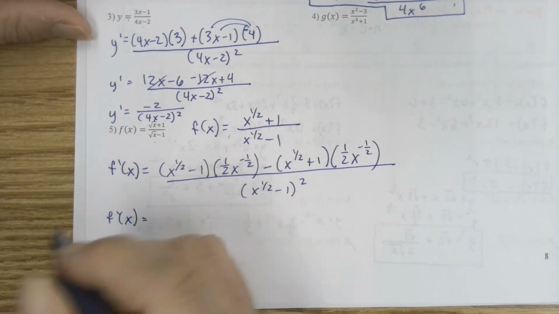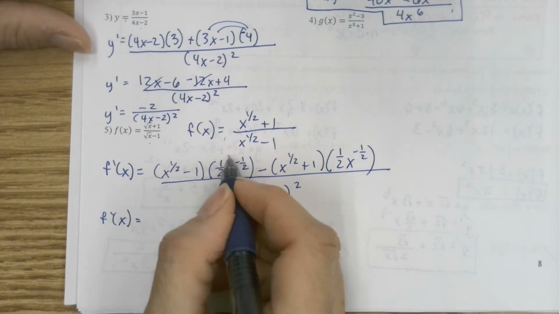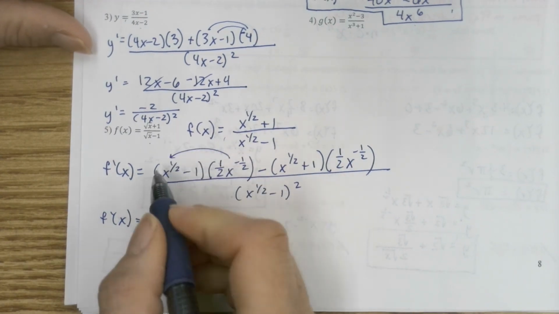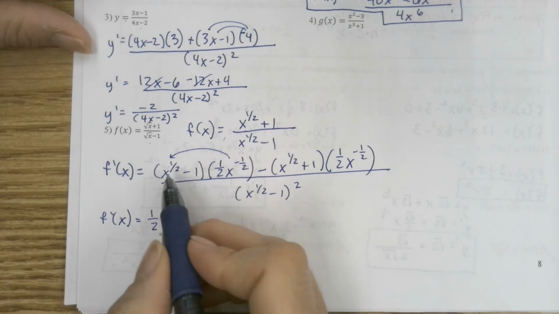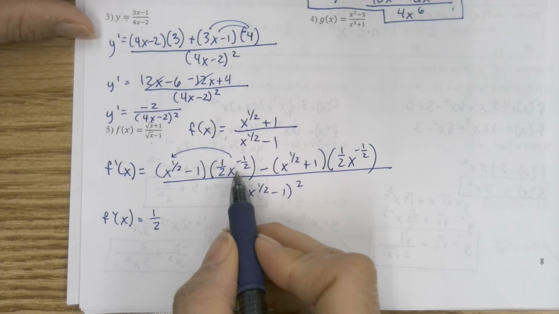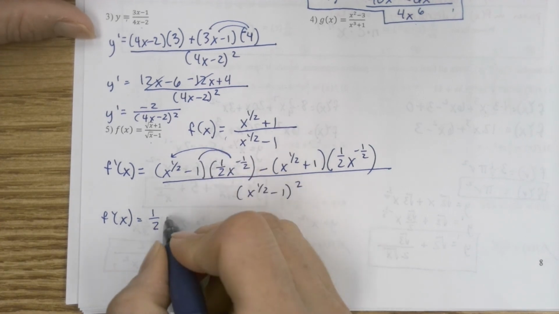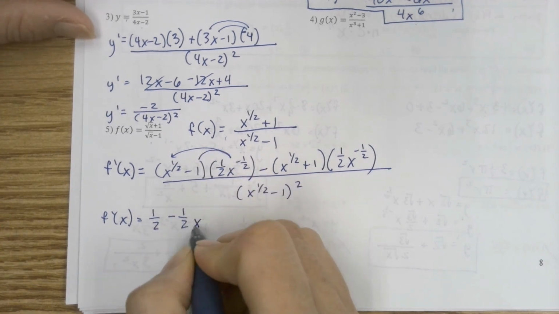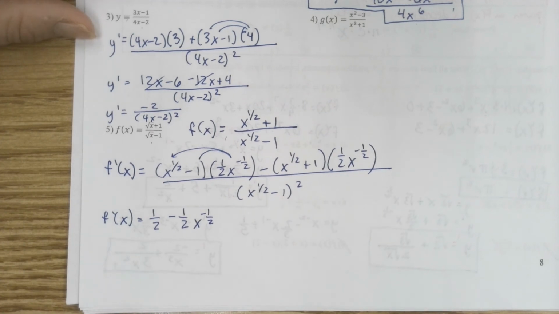And we're going to clean this up. So I'm going to distribute here. So 1/2 times 1 is 1/2. X to the 1/2 times x to the negative 1/2. You are adding the powers, and 1/2 plus negative 1/2 is 0. So you have x to the 0. So you actually don't have a variable left there. Minus 1/2 x to the negative 1/2.